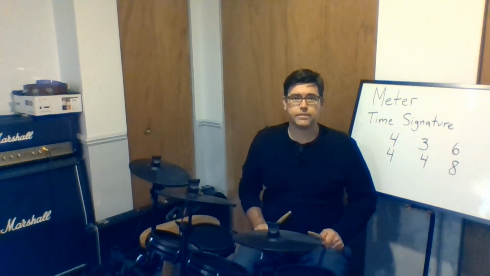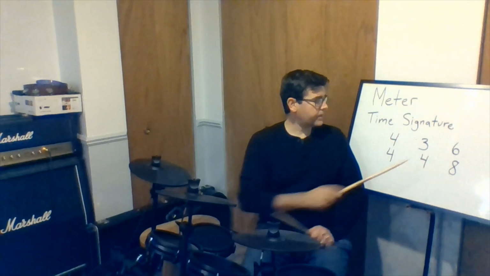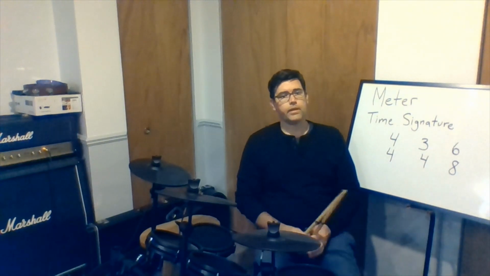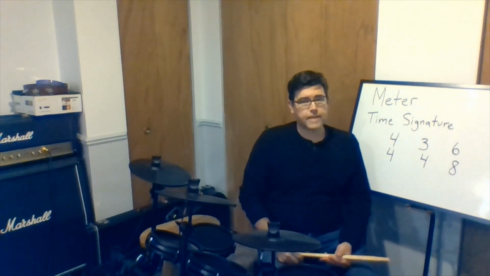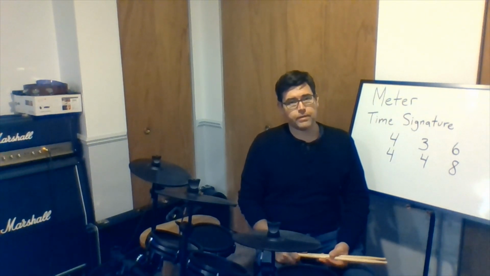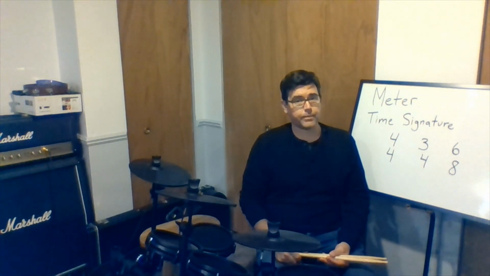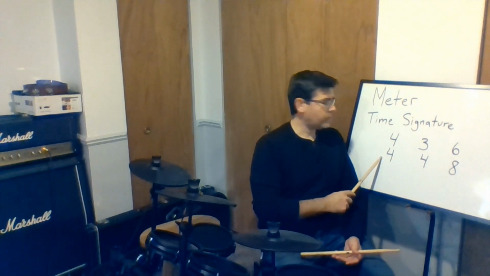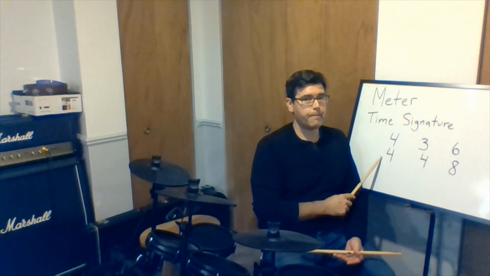The 4/4 is the most common. And let's take a look at 6/8. Now, I told you the top number tells you how many beats are in the measure, but we need to talk about the bottom number. The bottom number tells you what kind of note gets 1 beat.